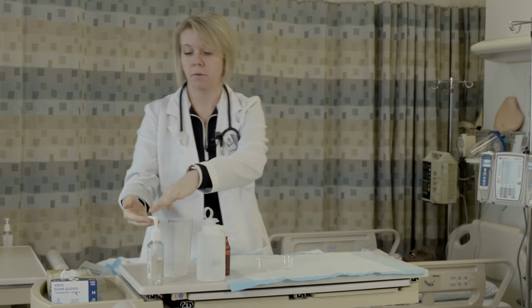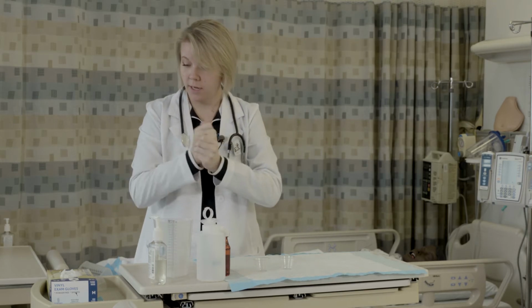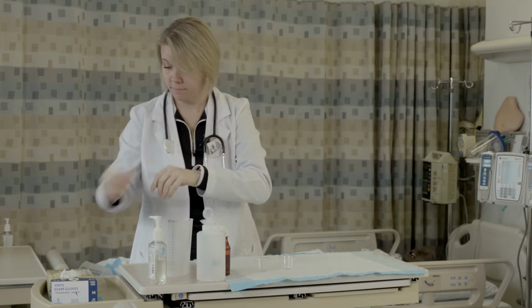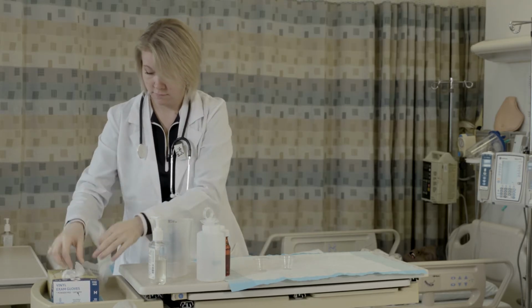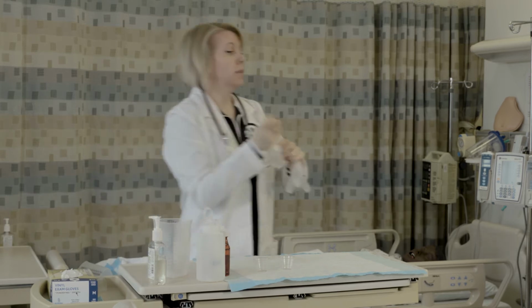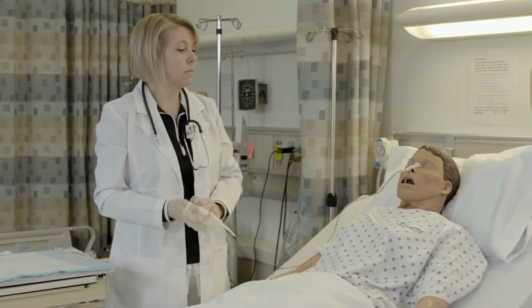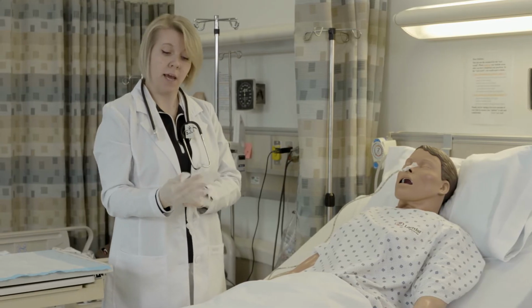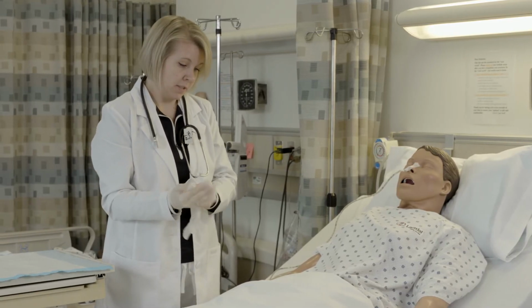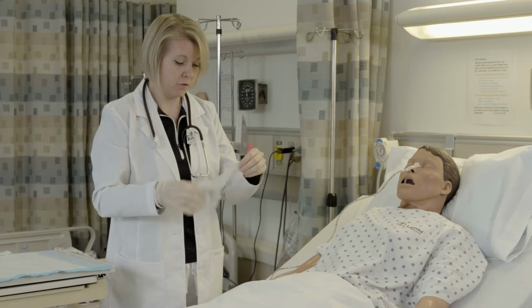The next thing I'm going to do is head over to the patient's room. I'm going to perform hand hygiene, and I'm going to put on gloves. Going into the patient's room, I'm going to introduce myself and ask the patient for his name, date of birth, and any allergies. He tells me his name and date of birth, and he doesn't have any allergies.